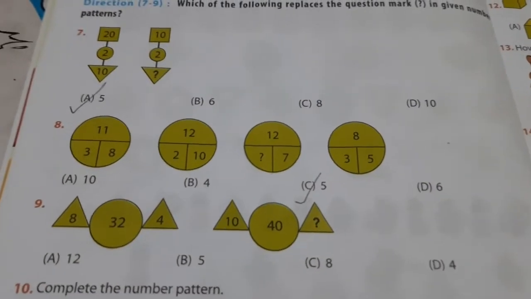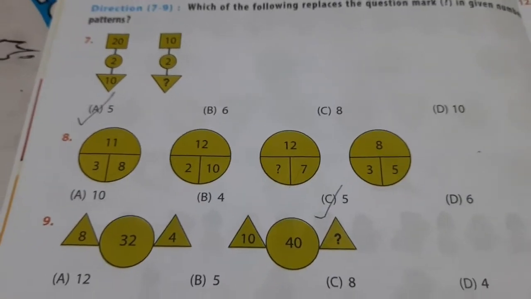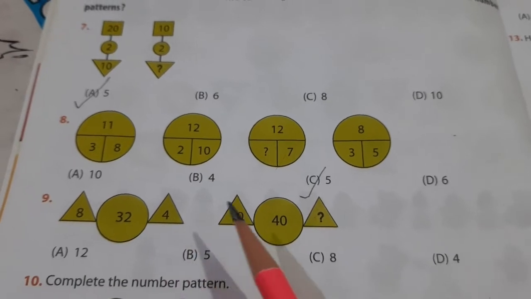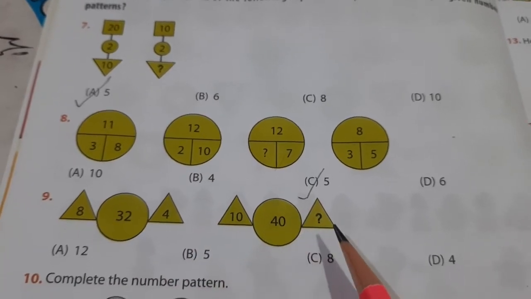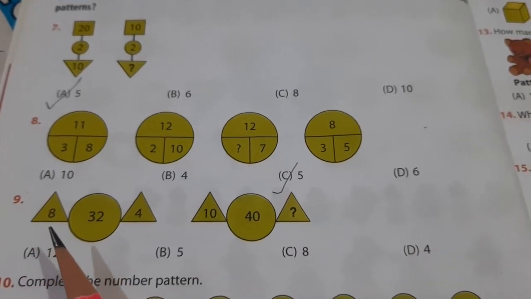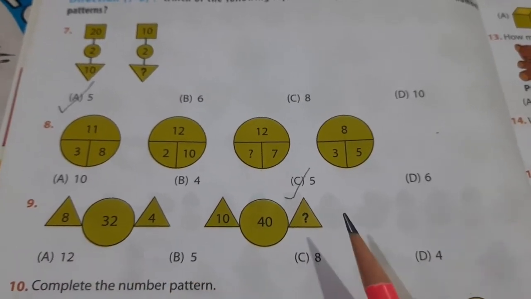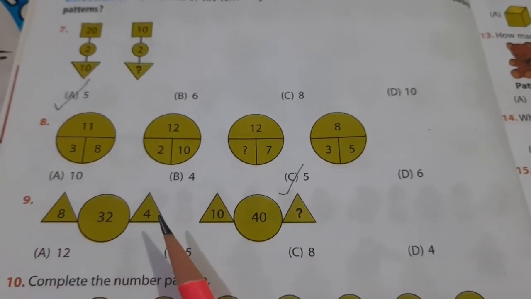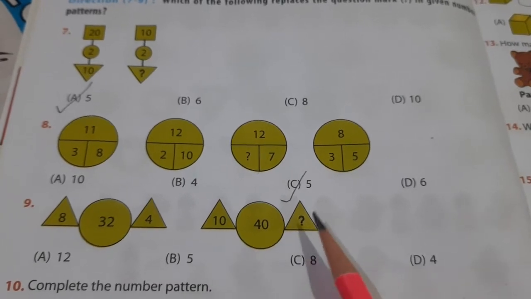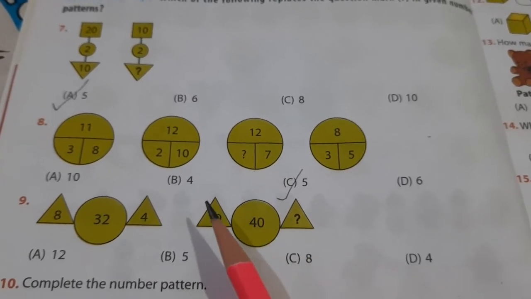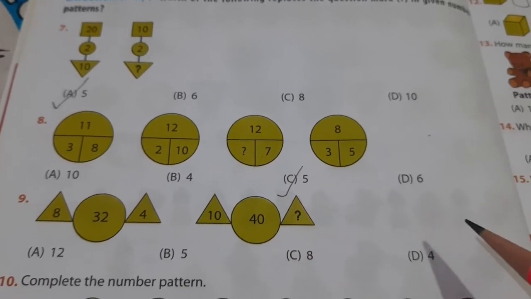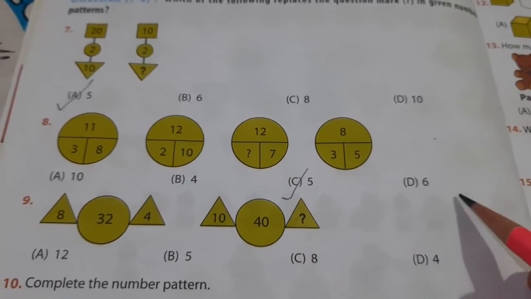Now, let us look at the next question. 8, 32, and 4. 10, 40, and question mark. So the relationship which can be seen in this particular question is 8 multiplied by 4 gives 32. 10 multiplied by what will give you 40? 10 multiplied by 4 will give you 40, and hence your answer should be 4.